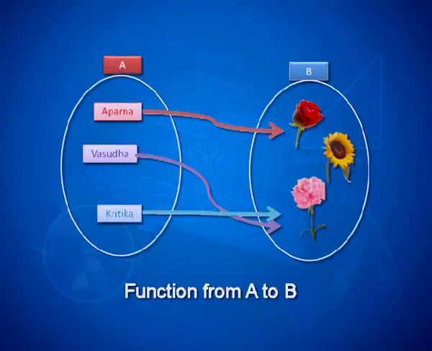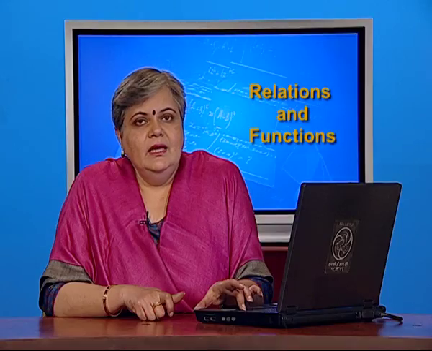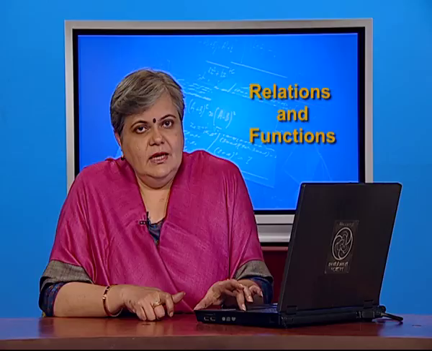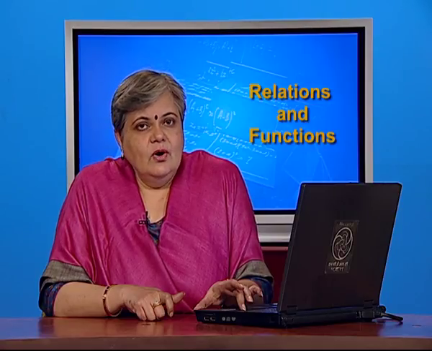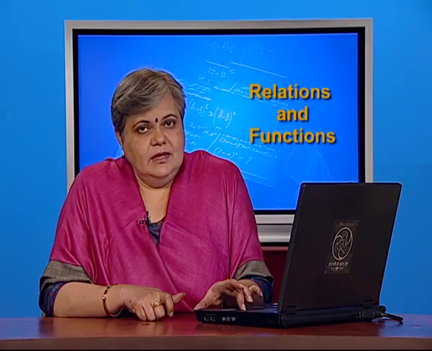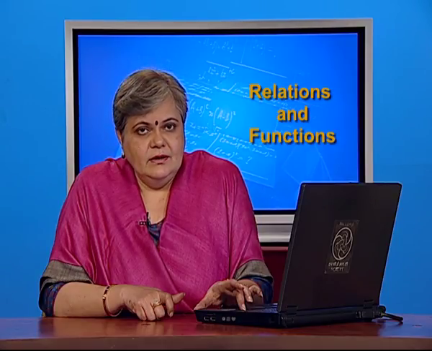At the same time, an element of the set B, for example, in this case the sunflower, is not associated with any element of the set A. So, sunflower is not the image of any element coming from set A, that is perfectly fine. And so, what do we mean and how do we define what a function is from set A to set B? Here is the definition.